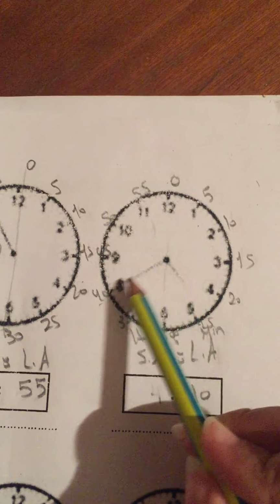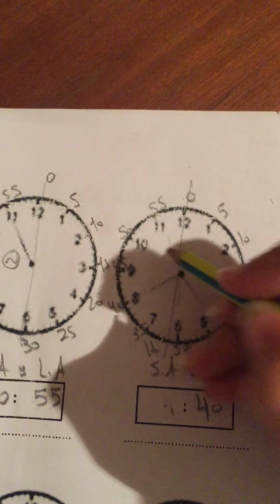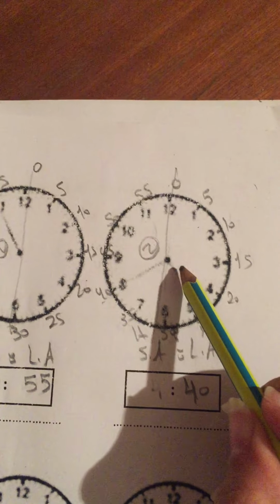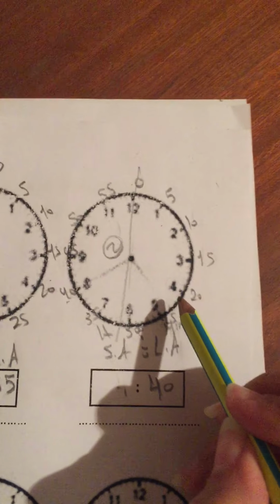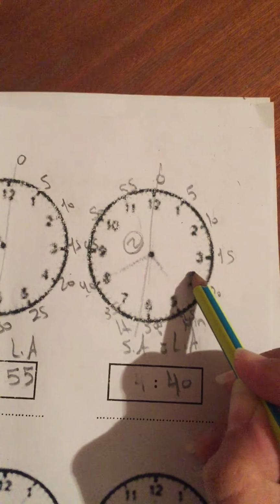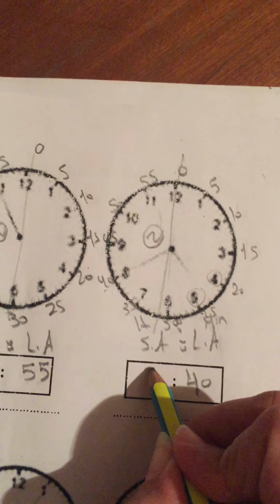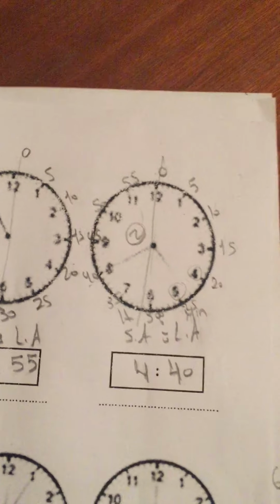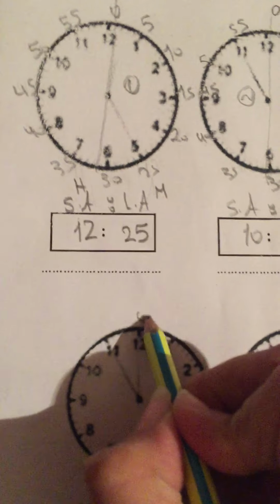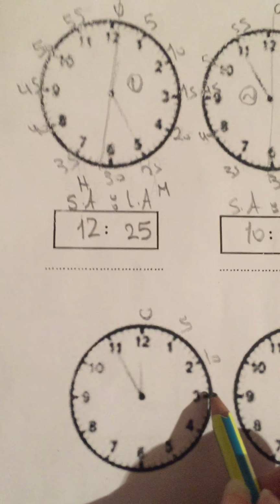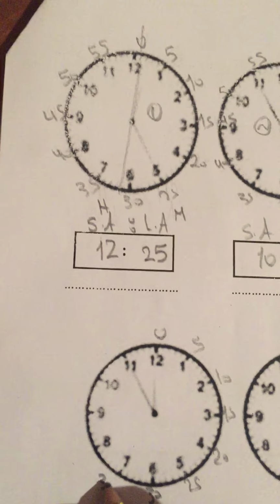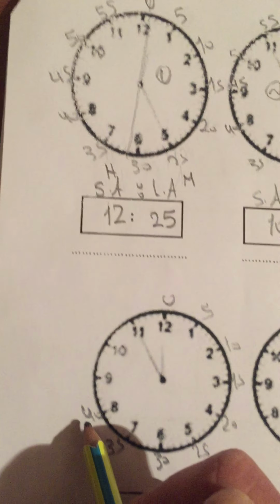And because the long arm is on the second half of the clock, the short arm is going to move one hour back. So it's between 4 and 5, it's going to be 4. So I say 4:40.